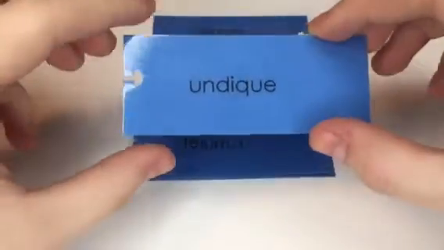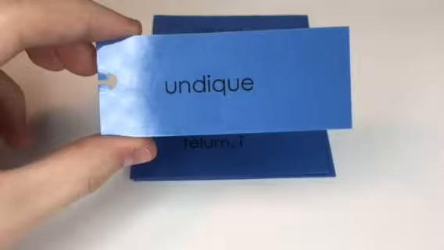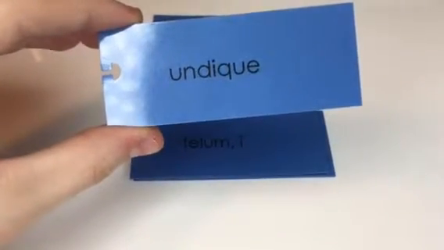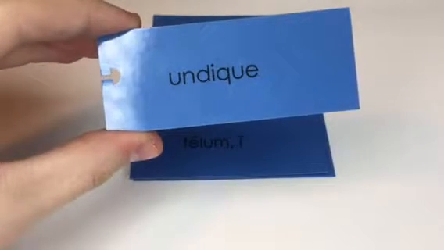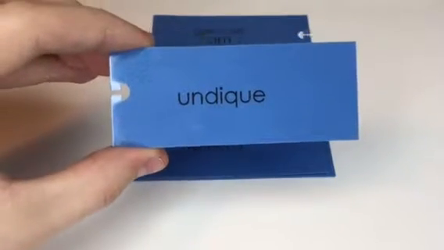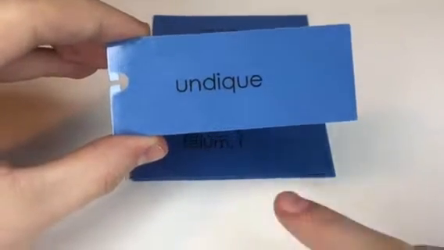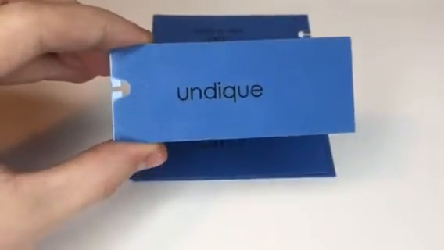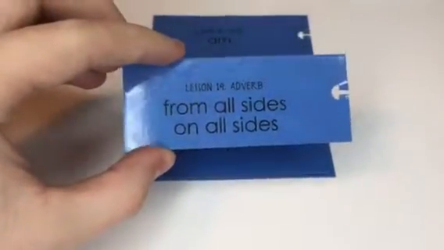All right, next word, undique. This one right here is an adverb. And an adverb means that it modifies a verb, right? So you're always going to be seeing it next to the verb. Now, one way that I like to memorize this one is these little letter U's actually. It has one letter U there and one almost at the end. So undique actually means from all sides or on all sides.